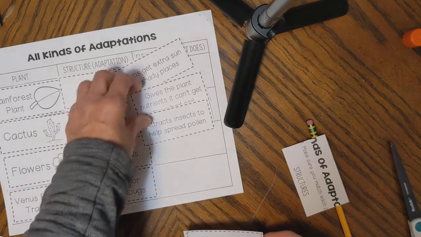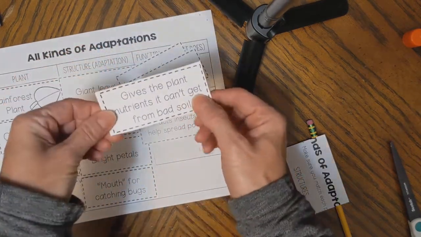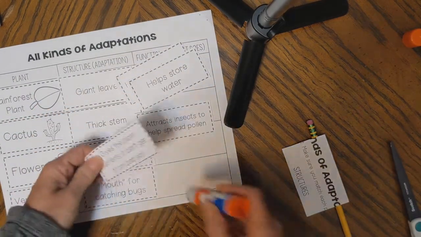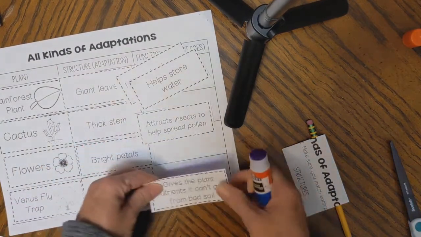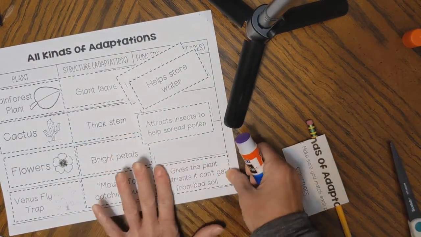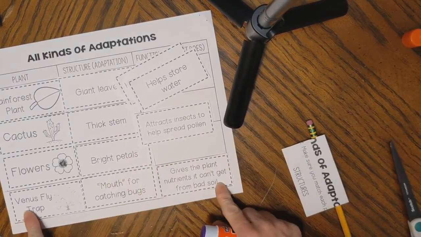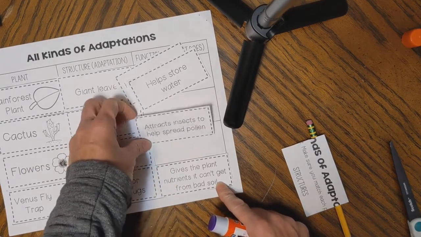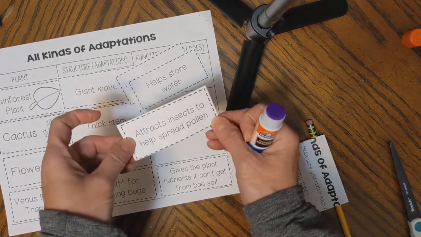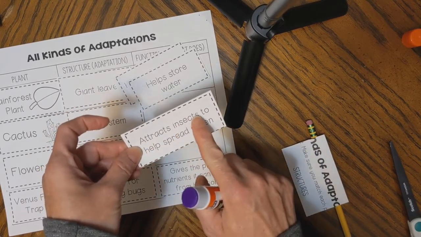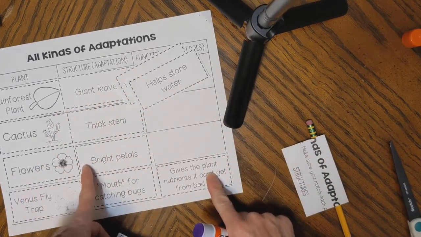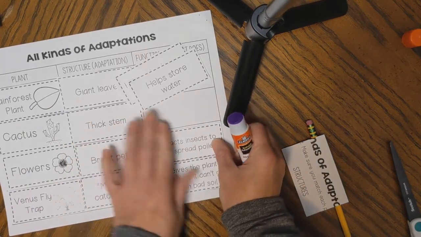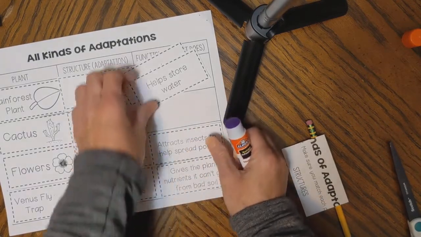Well, I know that the Venus flytrap, since it's eating an insect, right? Then that mouth for catching bugs is what's giving the plant the nutrients. So we can put gives the plant nutrients it can't get from bad soil with the Venus flytrap. And I happen to know that the bright colors of the flowers help to attract insects to spread pollen. So that's going to go in this column here, or row actually, sorry, with my flowers. Now I have two left.